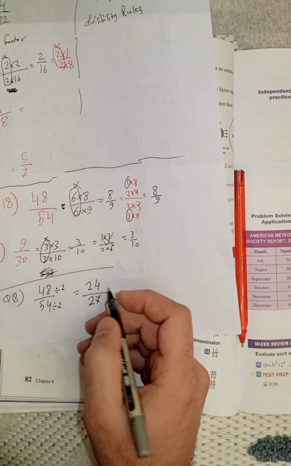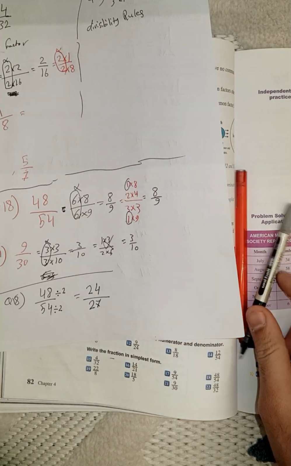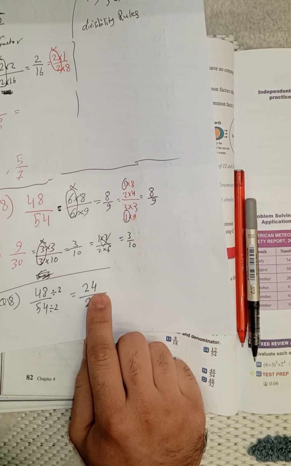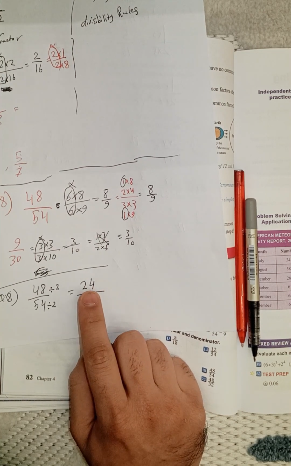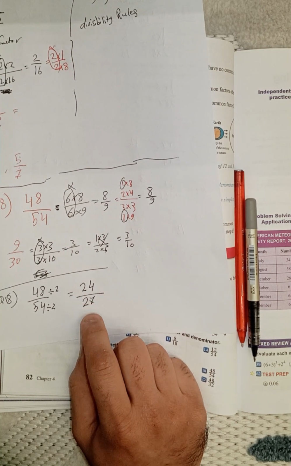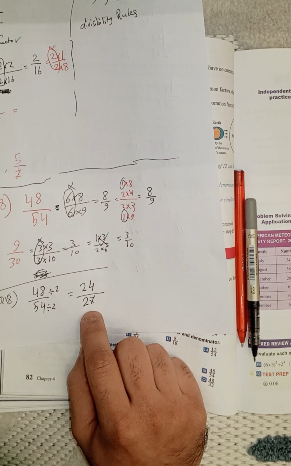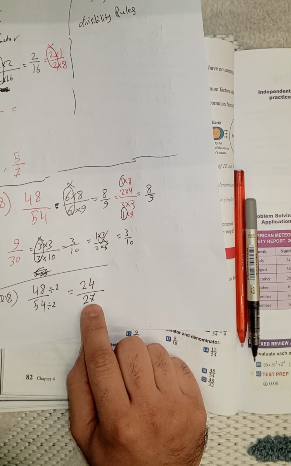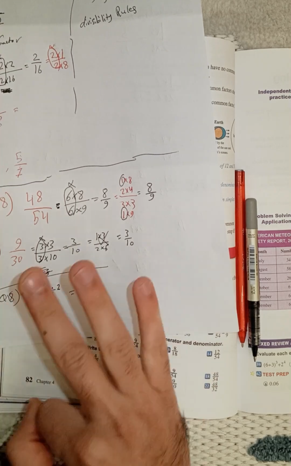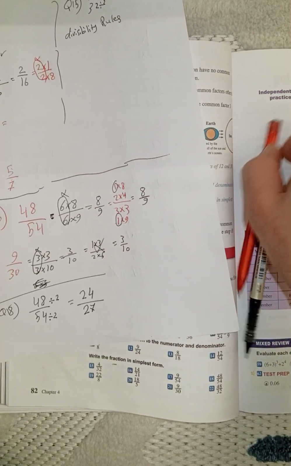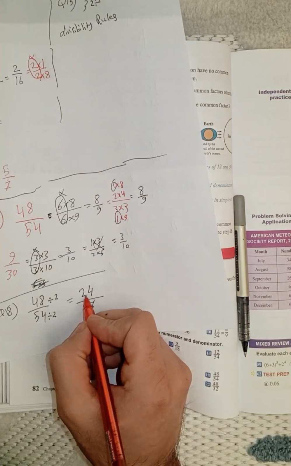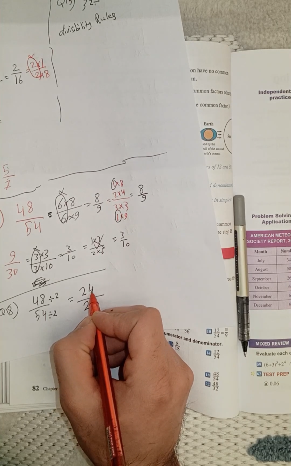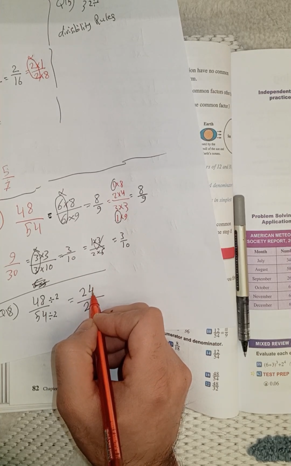Look, 24 and 27. Check: is 24 divisible by 2? Yes, the last digit is even. But look at the second one, 27. 7 is not an even number, so we cannot divide it by 2. So check for 3. What was the divisibility rule for 3? 2 plus 4 is 6.